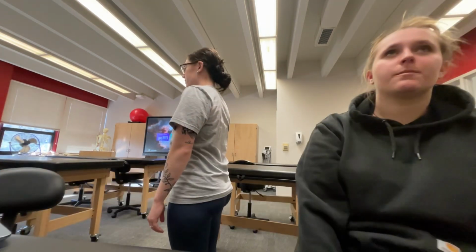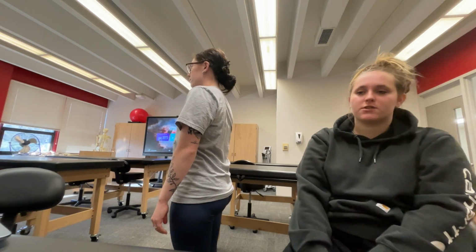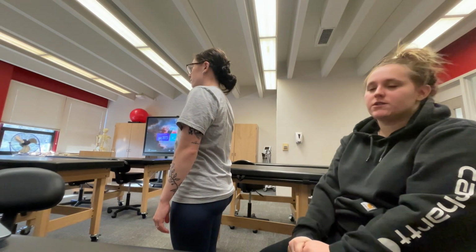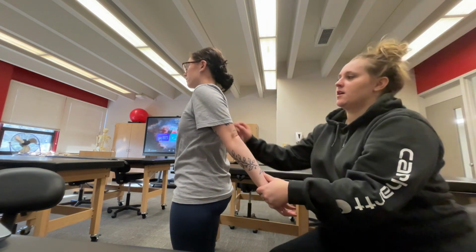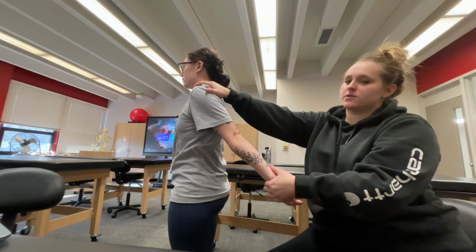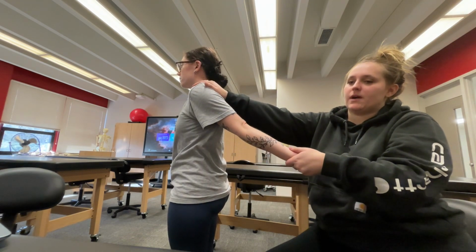The action of this muscle is to flex the elbow, flex the shoulder, abduct the shoulder, and supinate the forearm. Because the biceps brachii is a flexor muscle, we want to put them in max extension, stabilize at the shoulder, and pull back until comfortable.